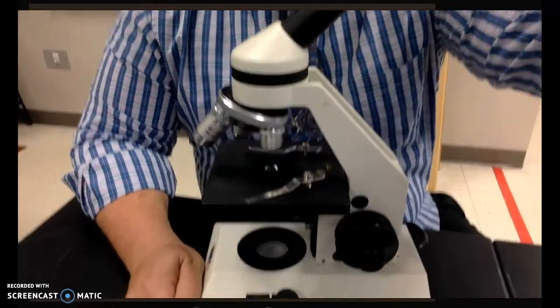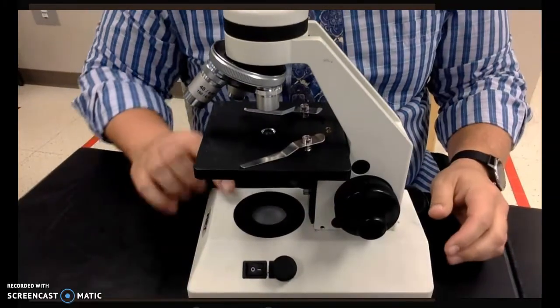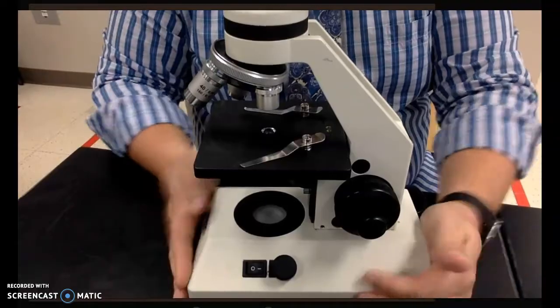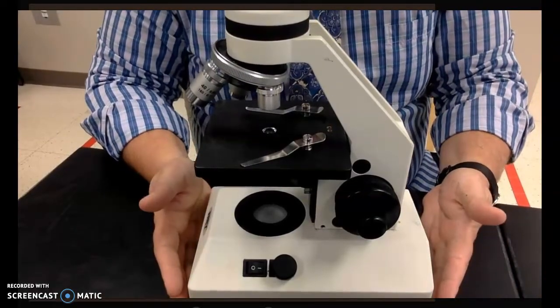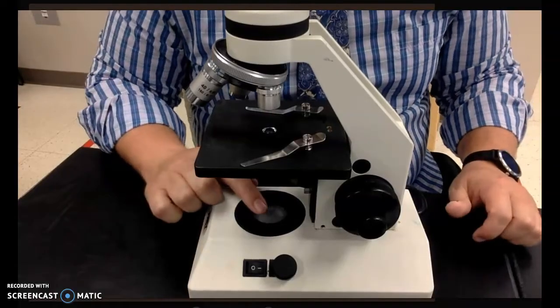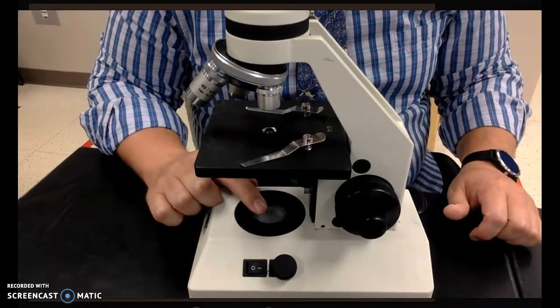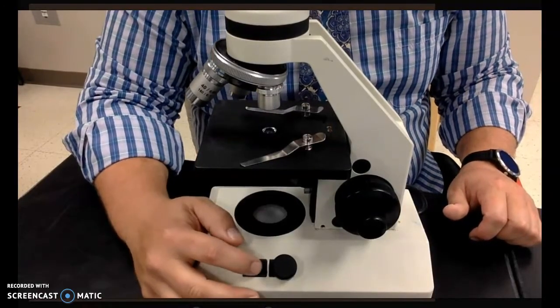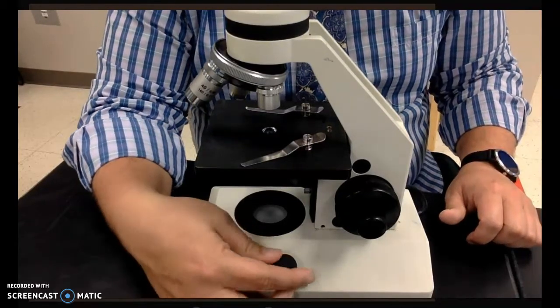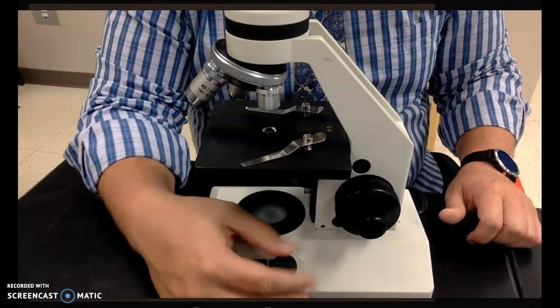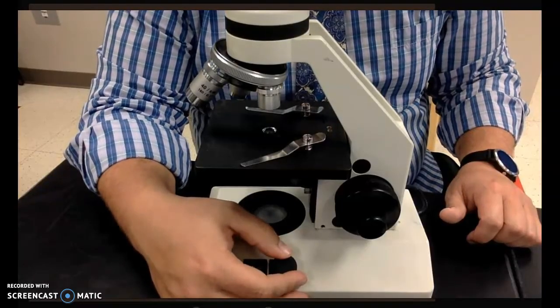Moving on down our microscope, we have what is known as the base. This is what the microscope itself sits on. Inside of the base, there is a lamp. There is an on-off switch. And this knob actually adjusts the brightness of the lamp.